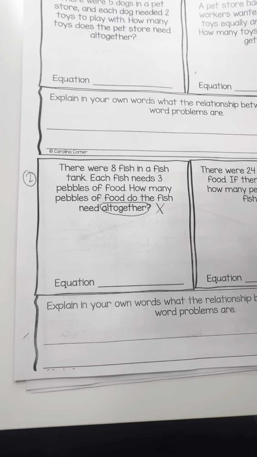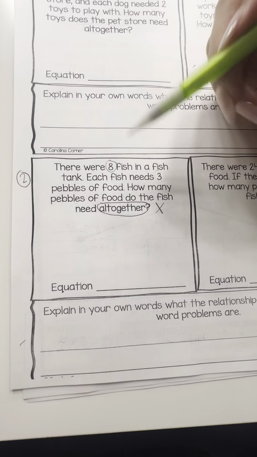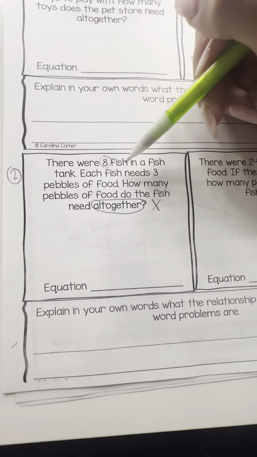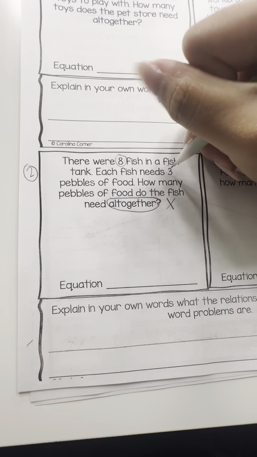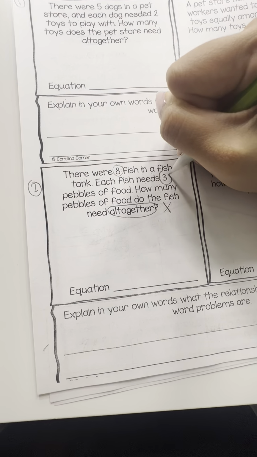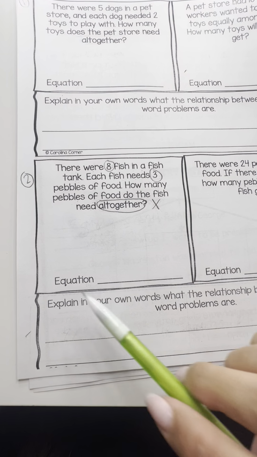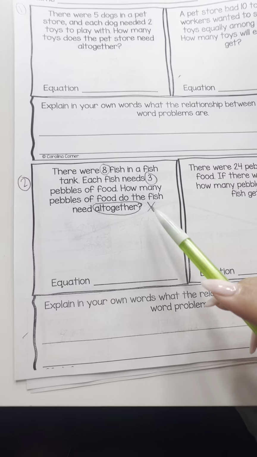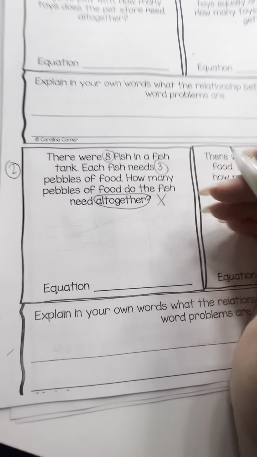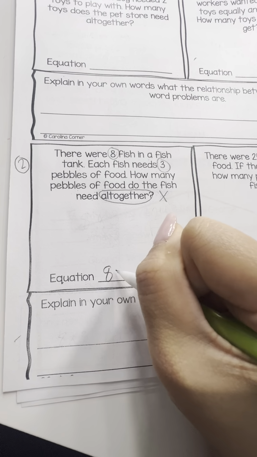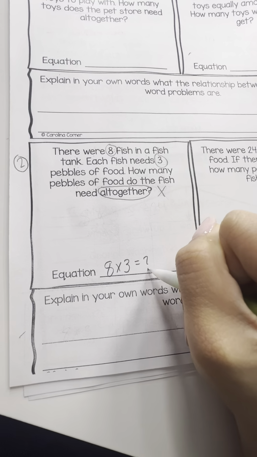Well, I know that there are 8 fish in a fish tank, and one of the 8 fish needs 3 pebbles of food each. So one fish needs to be fed 3 pebbles of food. So what is my equation or algorithm going to be if I am multiplying? Students should say, well, your algorithm is going to be 8 times 3 equals blank.